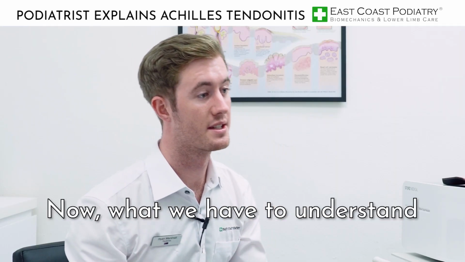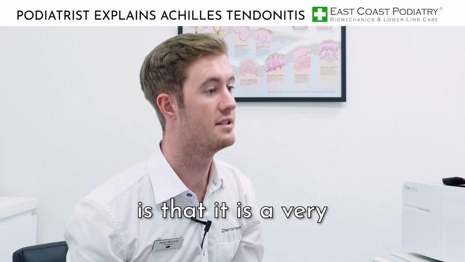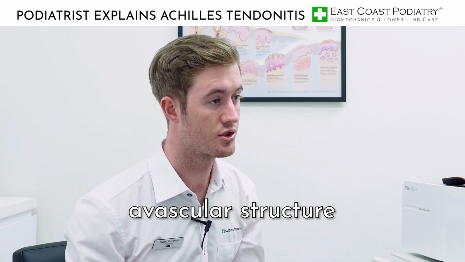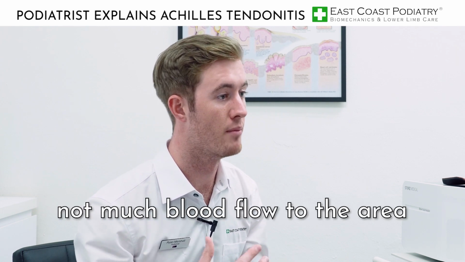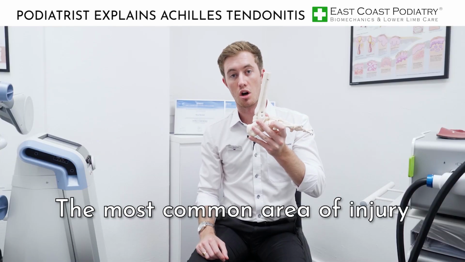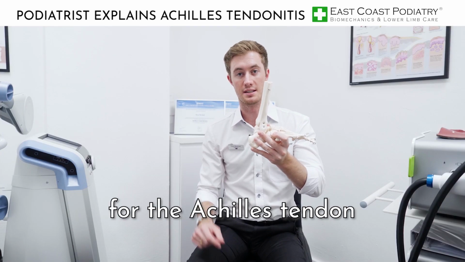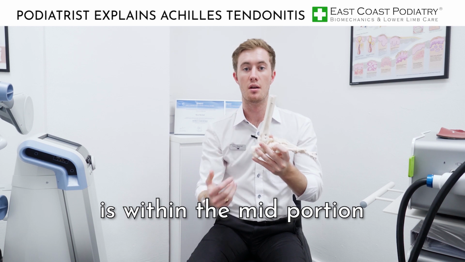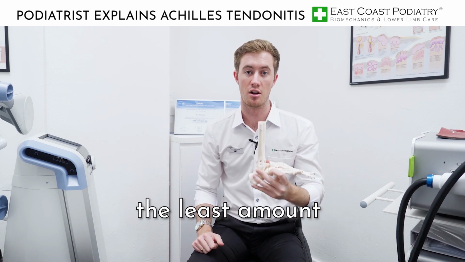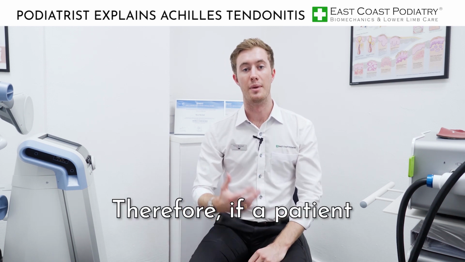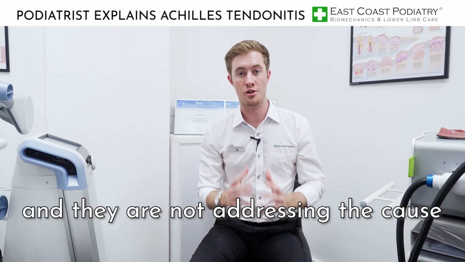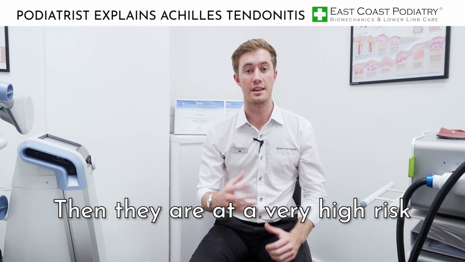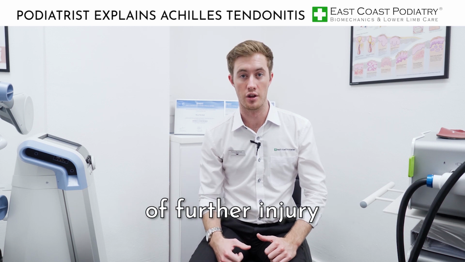Now what we have to understand about the Achilles tendon is that it is a very avascular structure, meaning that there is not much blood flow to the area. The most common area of injury for the Achilles tendon is within the mid portion because this has the least amount of blood flow. Therefore, if a patient has injured the area and they are not addressing the cause, then they are at a very high risk of further injury.